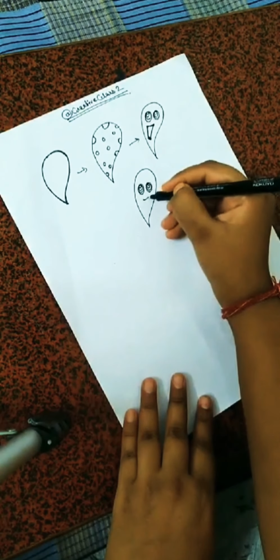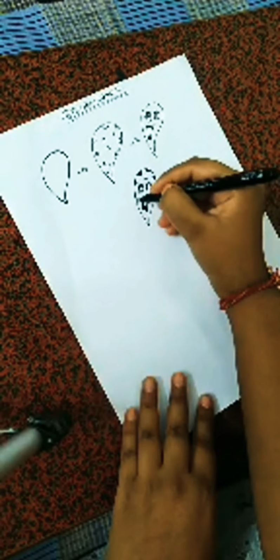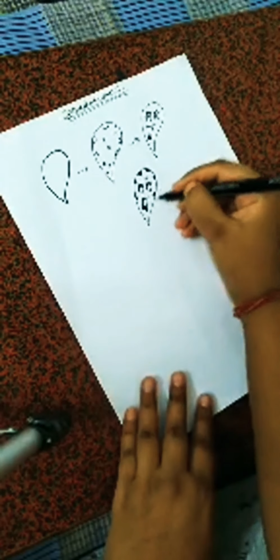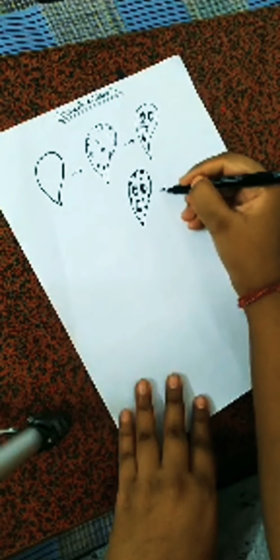Eyes and small pattern. Just remember that now you have a big element in between, so the rest of the things should be supportive, not your focus point. So for example like this, or I can make it in one more way.